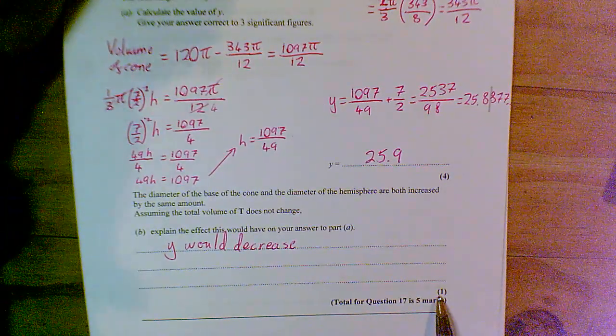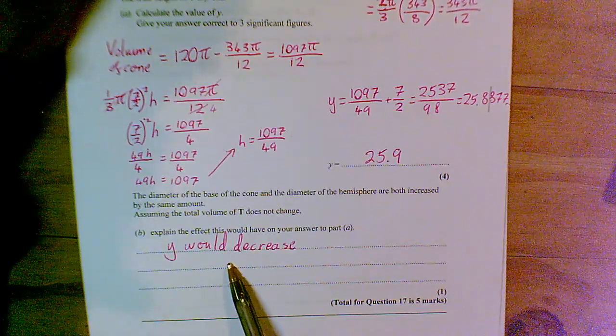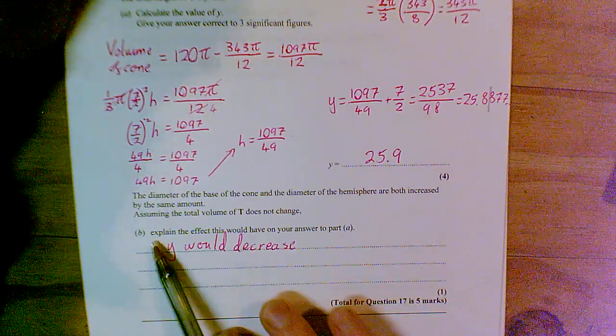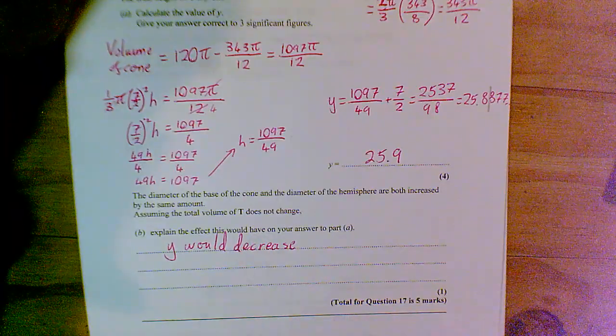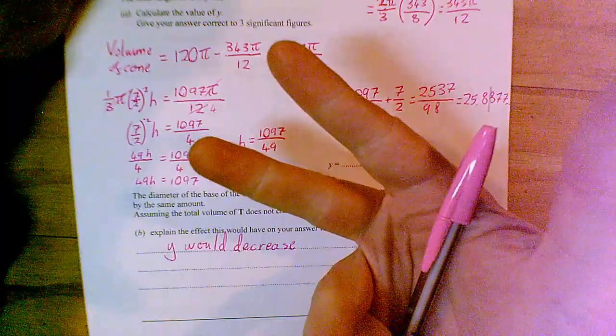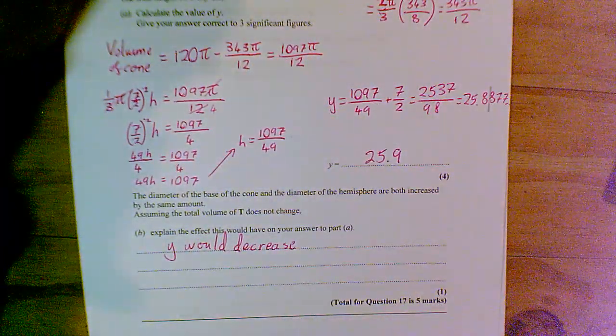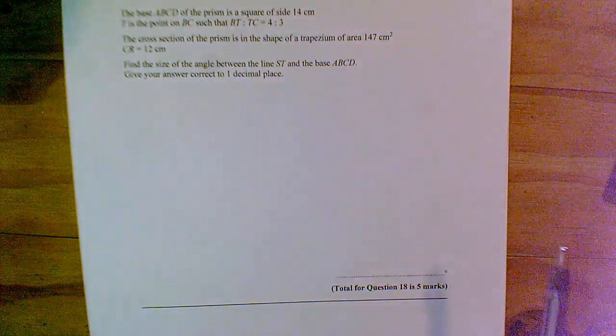It's 1 mark. It's just asking, and generally speaking as well, worth having a guess on some of these, even if you're not understanding what's going on. If it's talking about an effect, there's 3 things it could be. It could stay the same, it could get larger, increase, or decrease. Stay the same, increase, decrease. Worth a guess. Just put one of those three and you've got a 1 in 3 chance of getting a mark.